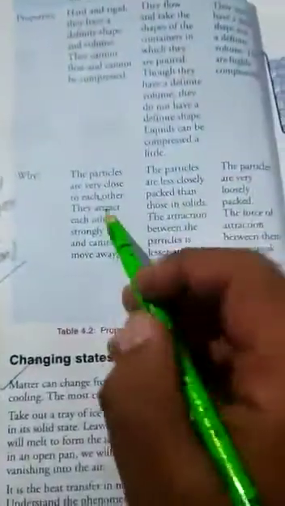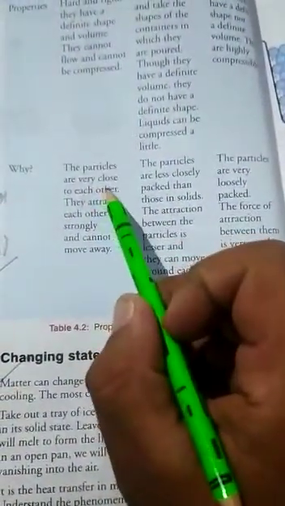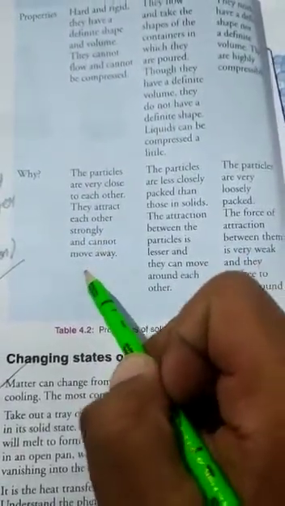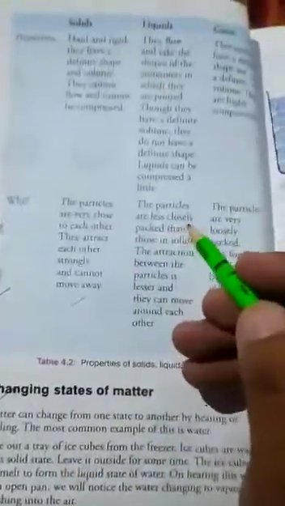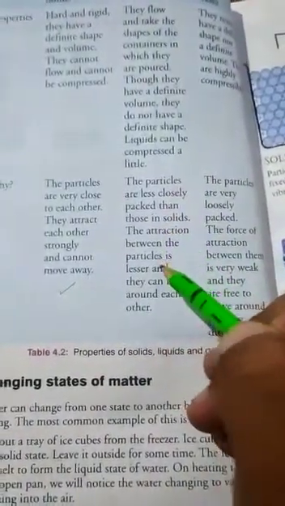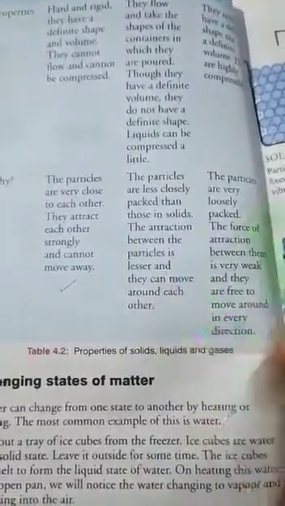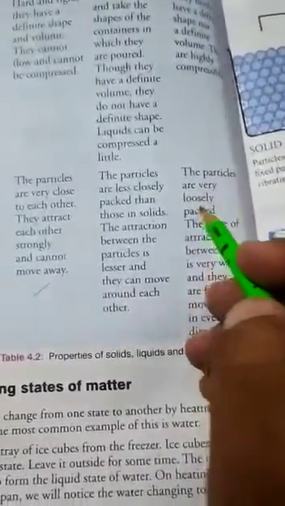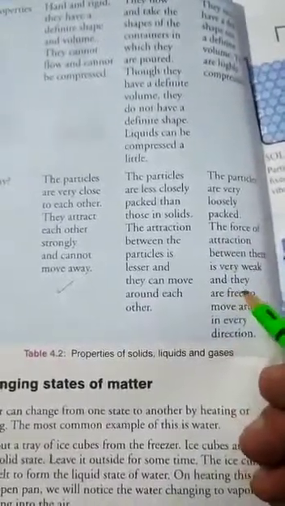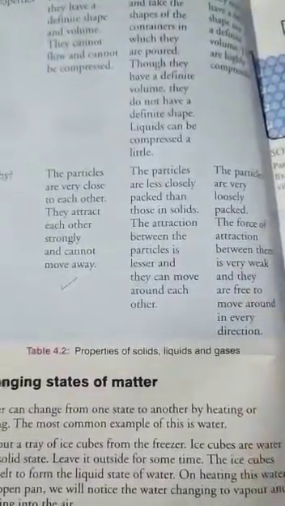After that, why are the particles very close to each other? They attract each other strongly and can't move away. This is the question you have to think about in your mind. In liquids, the particles are less closely packed than in solids. The attraction between the particles is lesser and they can move around each other. In gases, the particles are very loosely packed and the force of attraction between them is very weak and they are free to move around in every direction.